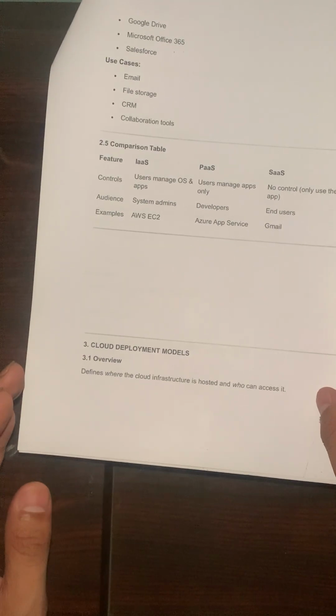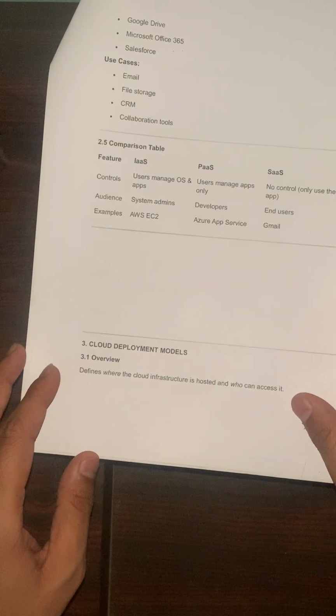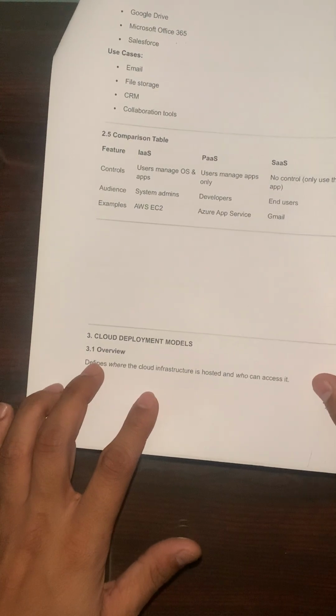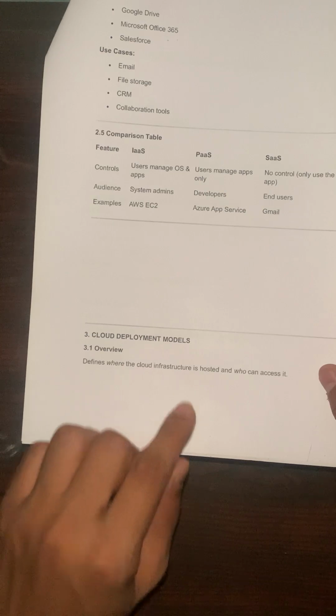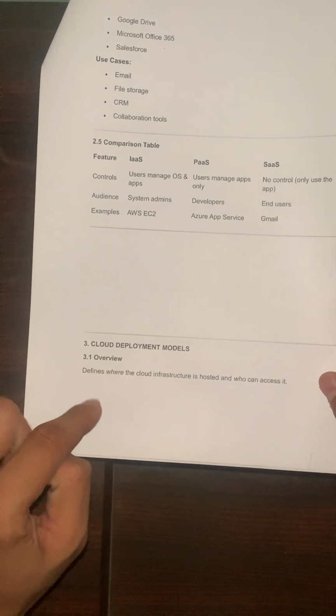Firstly, let us understand what these deployment models are. These are the models that define where the cloud infrastructure is hosted and who can access that model.